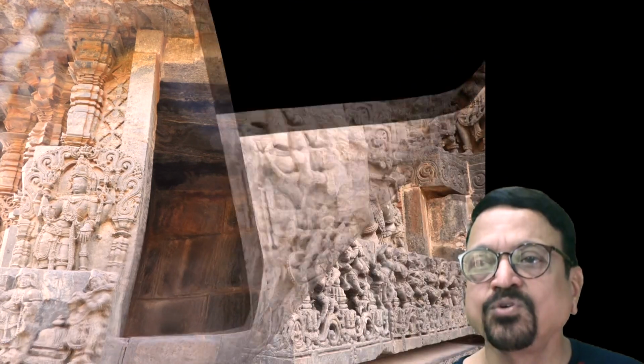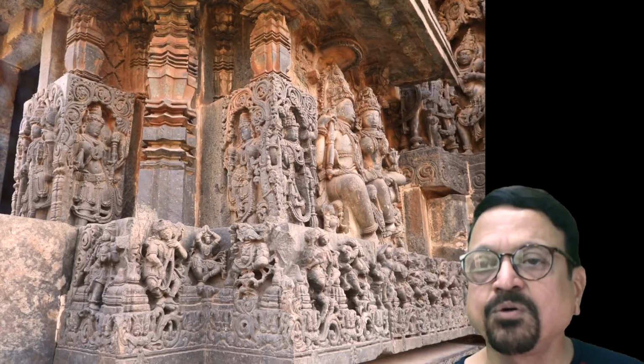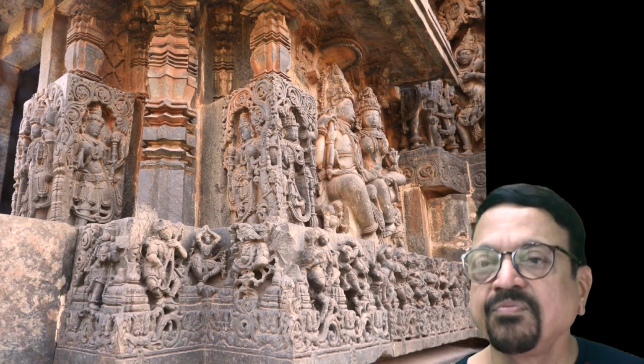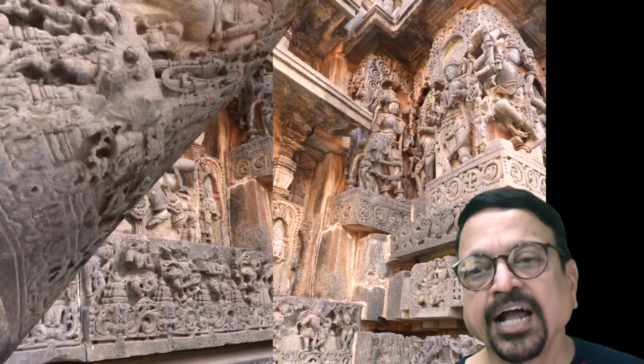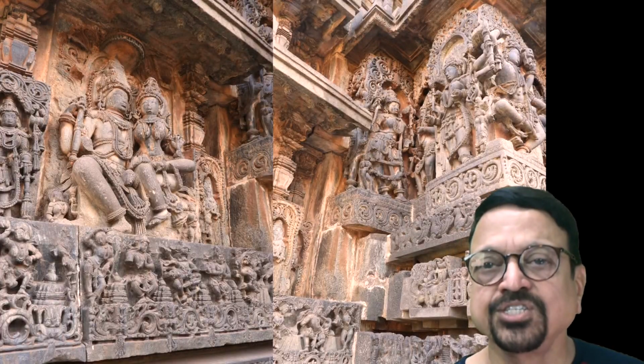This is another side door, but look at the way they have decorated even a side door. So nicely decorated. Some of the side doors have small shrines.